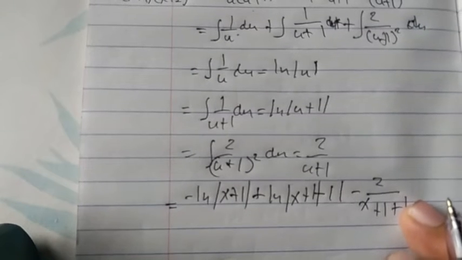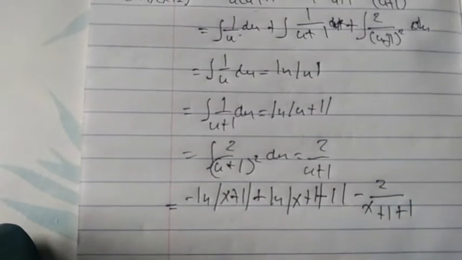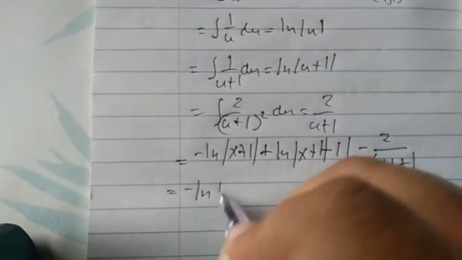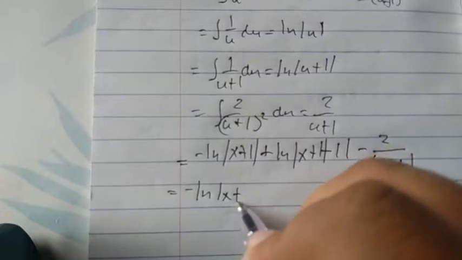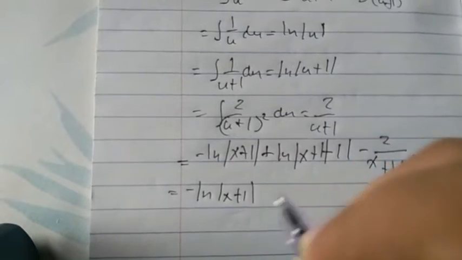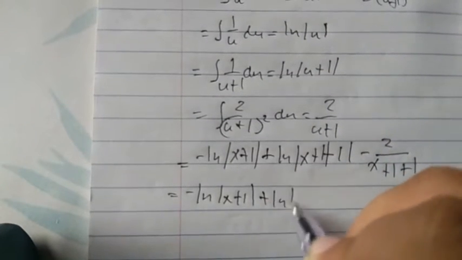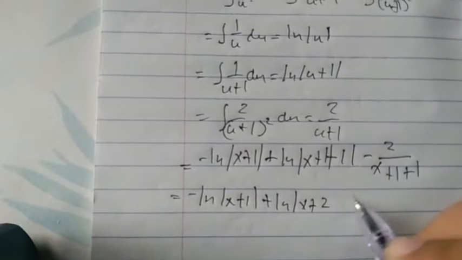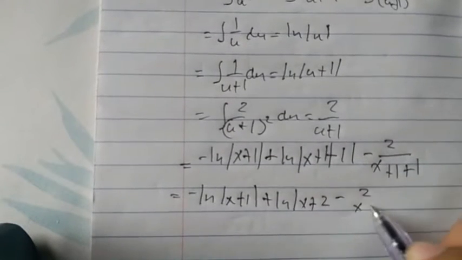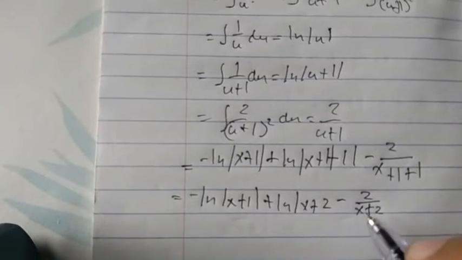This will be negative ln x plus 1 plus ln x plus 2 over 2x plus 2, and add our arbitrary constant c, and this is our final answer.